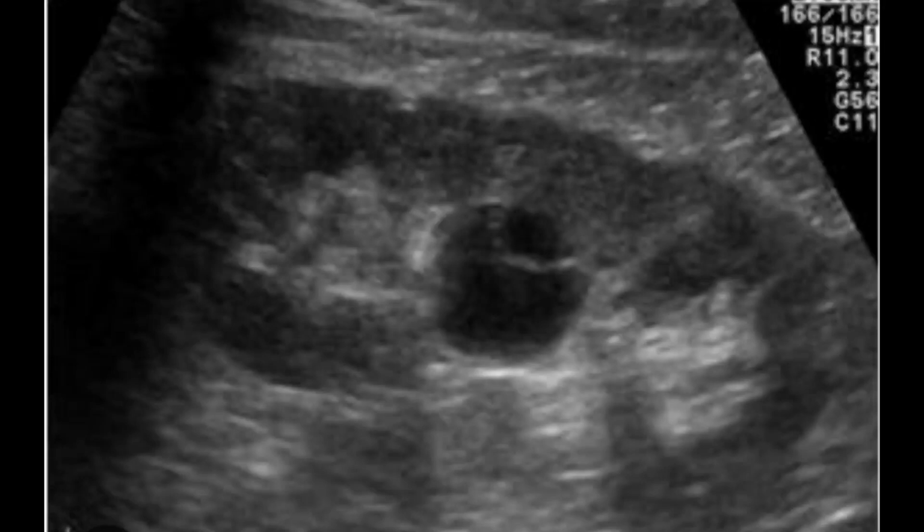There are two findings on the ultrasound imaging: a thick wall, and also thin septa that are slightly thickened. However, the calcification cannot be visible on the ultrasound imaging, but it would be visible on the CT scan, and there will be no contrast enhancement on the CT. You will immediately look for the next slide.